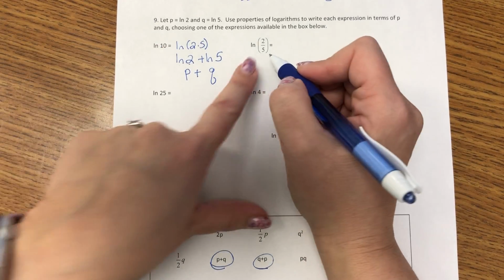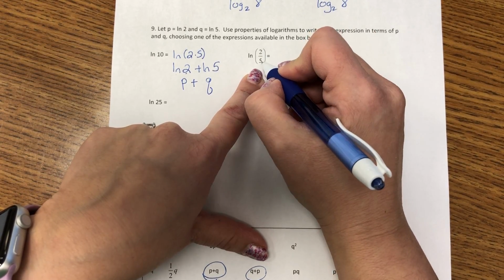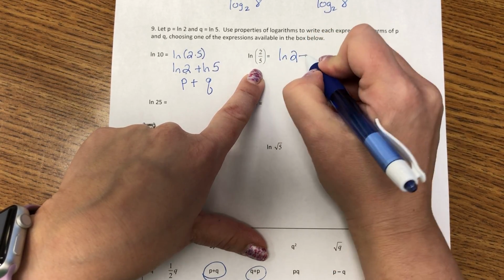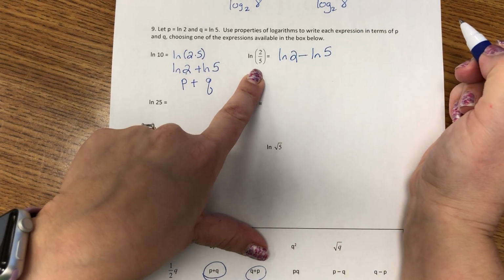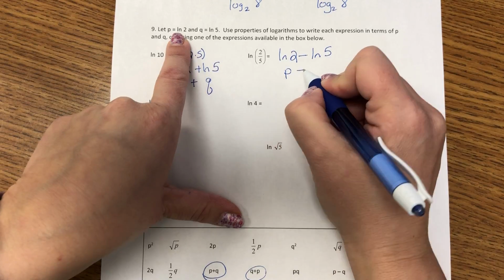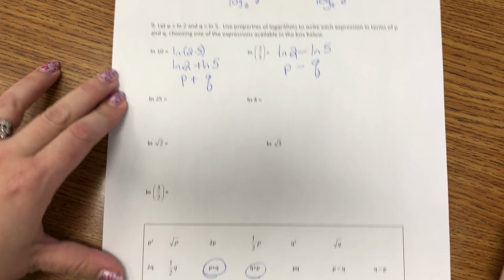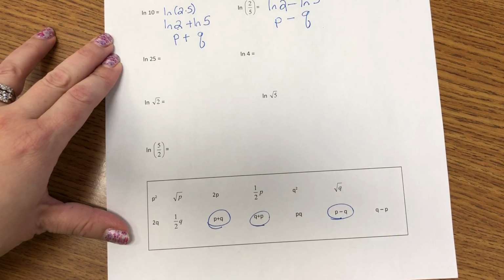Okay, so let's try this one to the right. When the argument is divided, we can separate that with subtraction. So the ln of 2 is P, the ln of 5 is Q, so that has to be this P minus Q here.